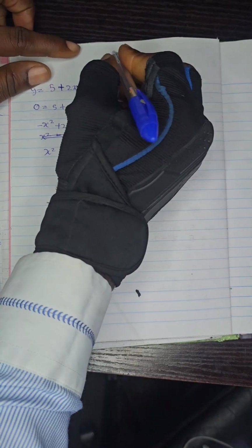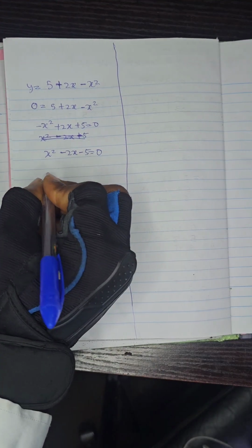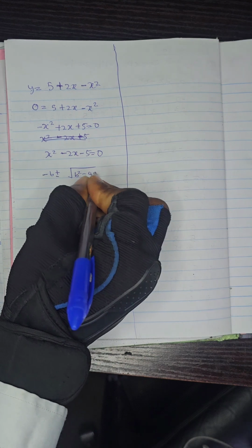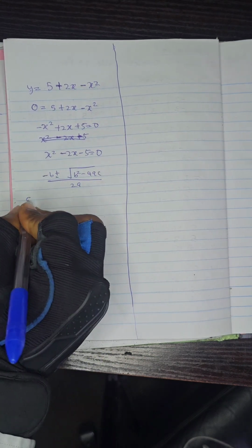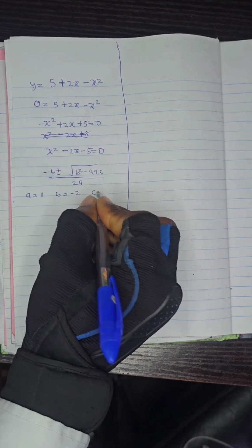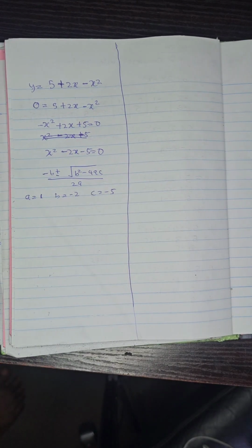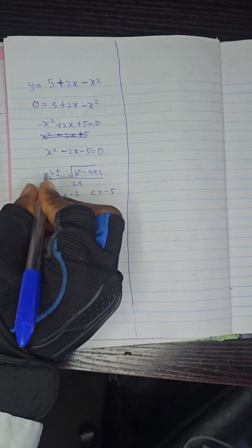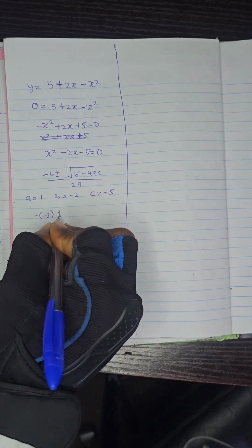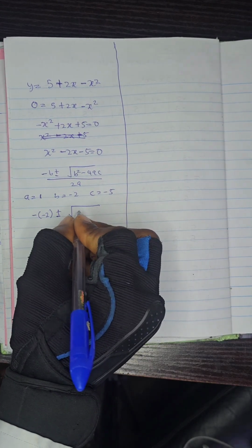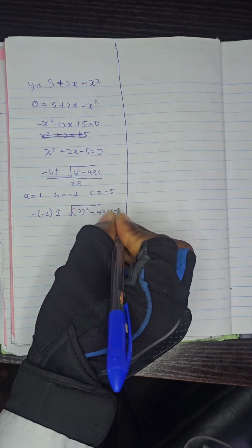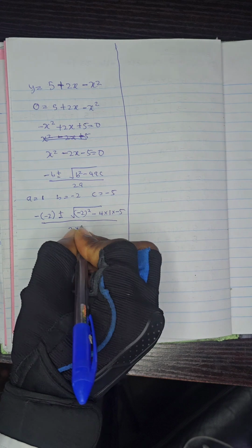So let me use the formula method. I'll have x equals minus b plus or minus root of b squared minus 4ac, all over 2a. A in this case is 1, b is minus 2, and c is minus 5. So minus b, I'll have minus minus 2, plus or minus square root of minus 2 all squared minus 4 times 1 times minus 5, all over 2 times 1.